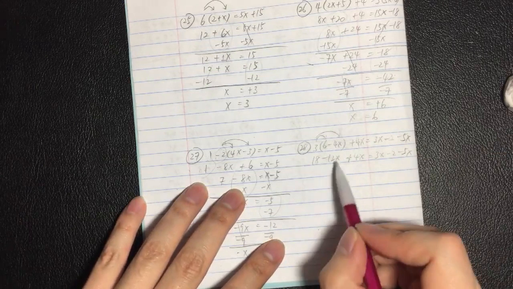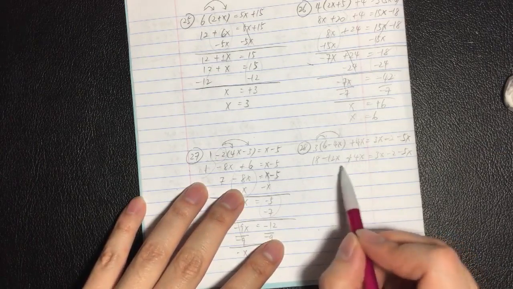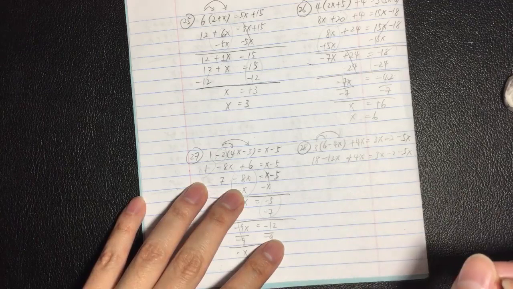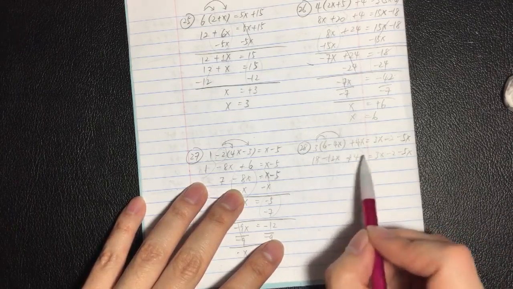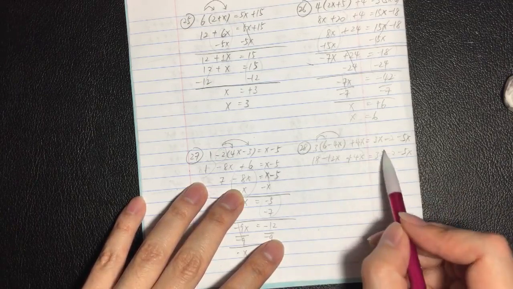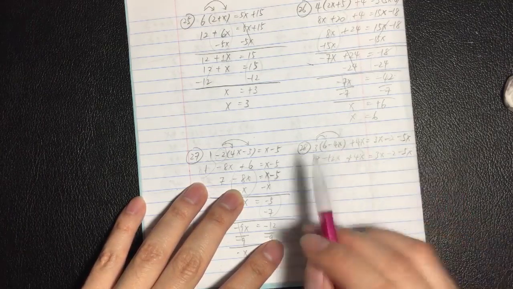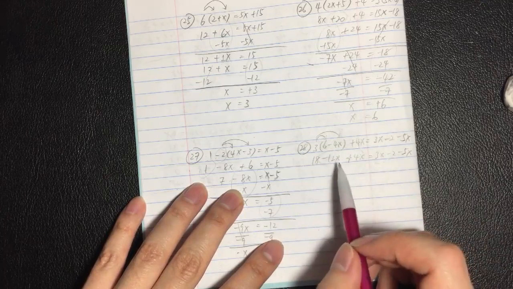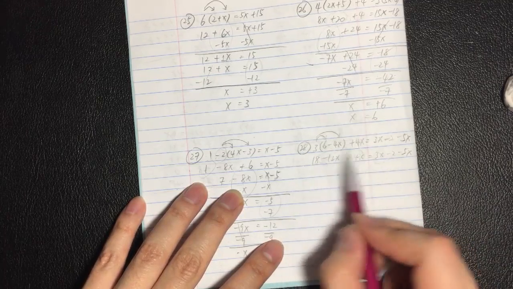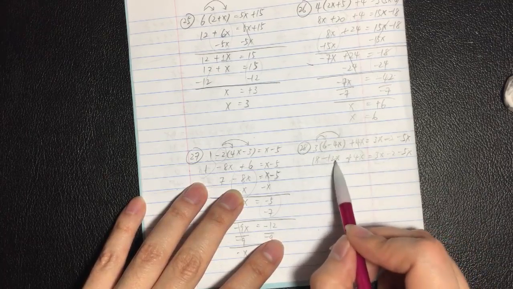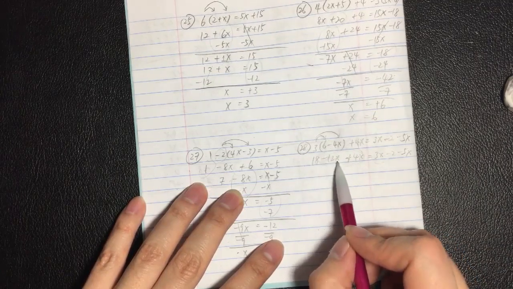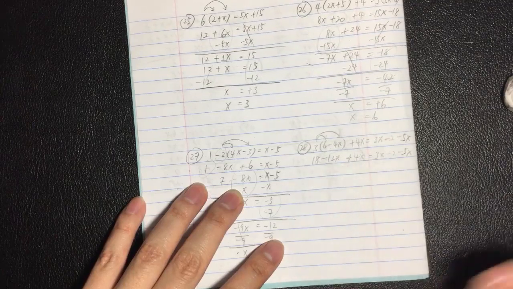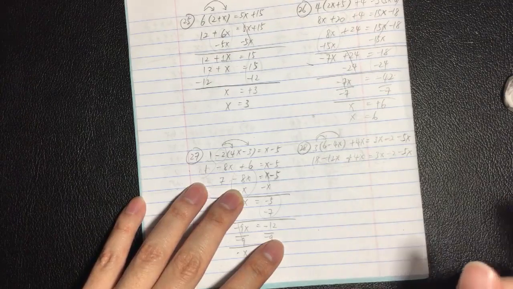Next, when we see x on the same side, try to combine like terms first. Here we see x, 2x on the left side, 2x on the right side. Let's combine the x on the left side first. Negative 12x and positive 4x. When combining like terms, follow addition rule.